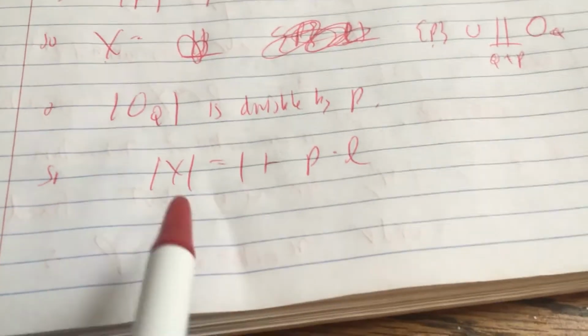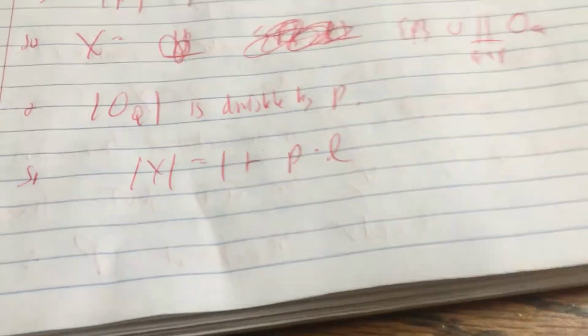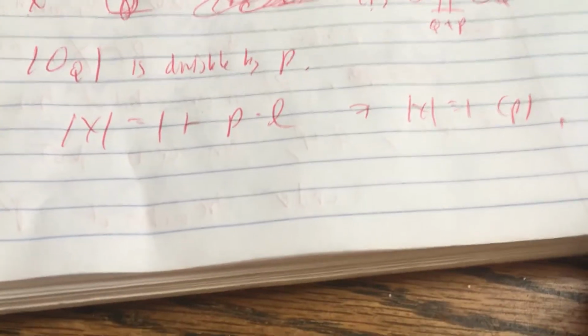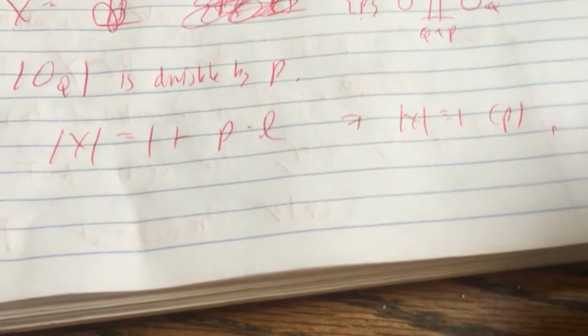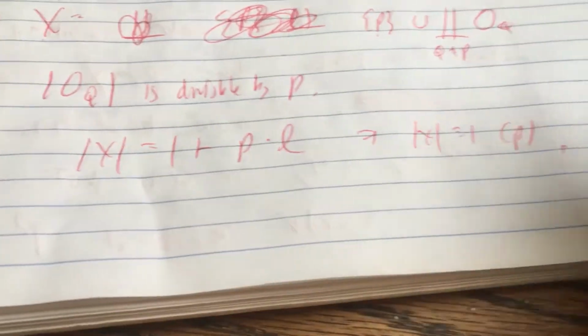Okay, so the size of X is 1 plus P times L. This is something divisible by P. So the size of X is 1 plus something divisible by P, i.e. the size of X is congruent to 1 mod P. Okay, so that's the first statement of the third Sylow theorem, the thing we wanted to prove.